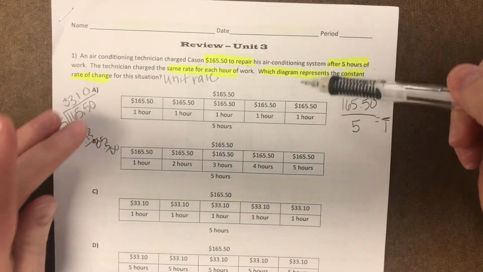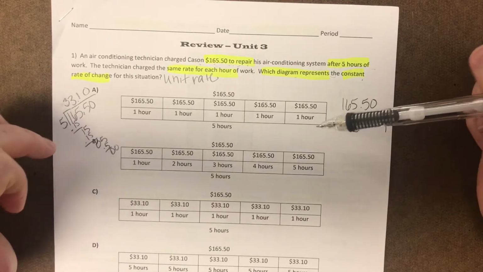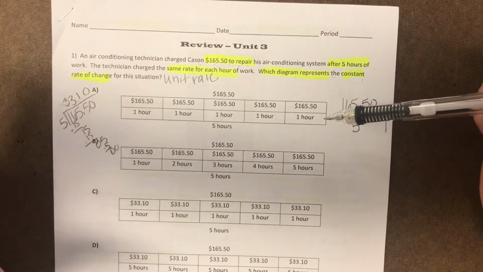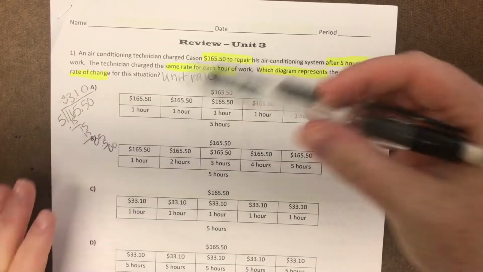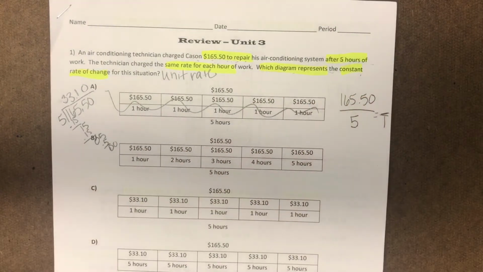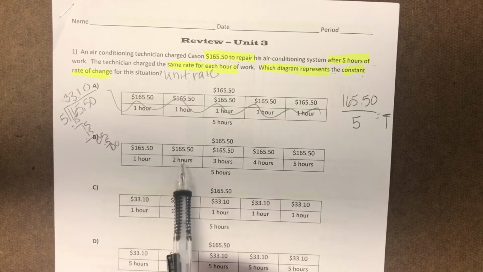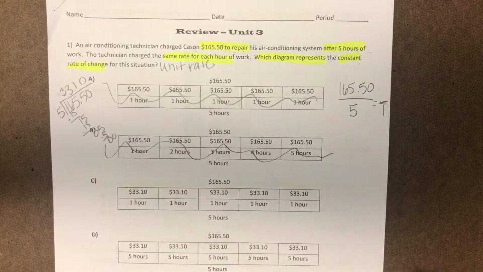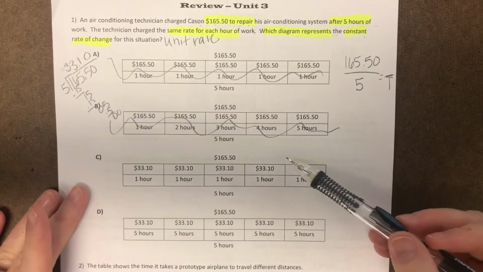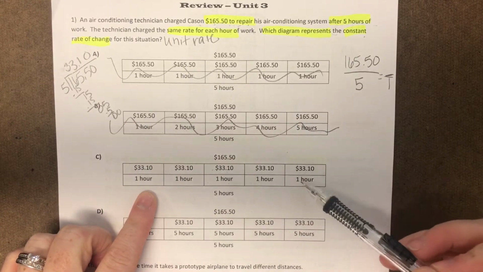So we need to look for a matching chart that goes with it. So we need to know that 165.50 is for 5 hours, so that should match up. So it's not 165.50 an hour. So if you look at this one, we can know it can't be A. Okay, we're looking at 165.50 for the total, and then 165, 2 hours, 3 hours. That's not how it works. And so 165.50 for the total, then 33.10 per hour. That looks more like it.